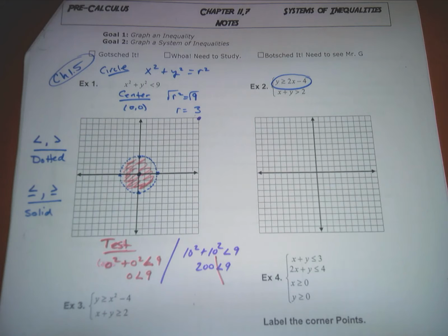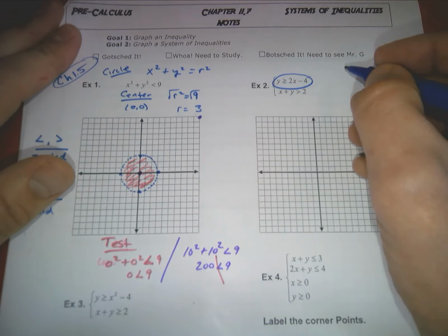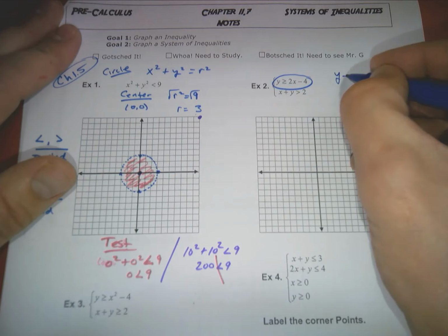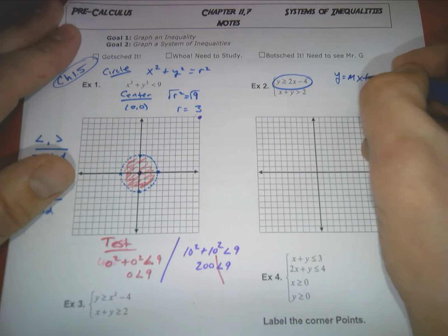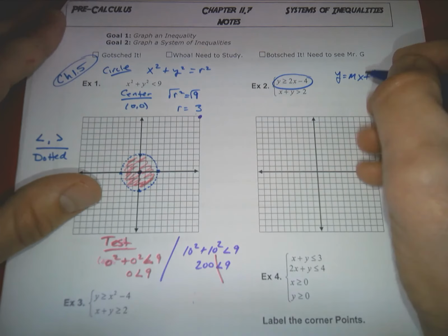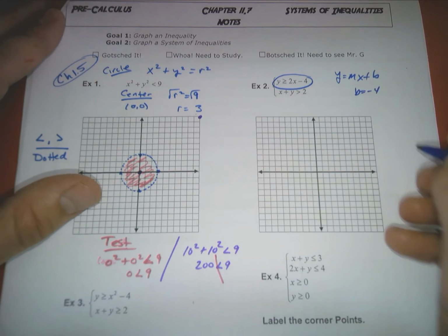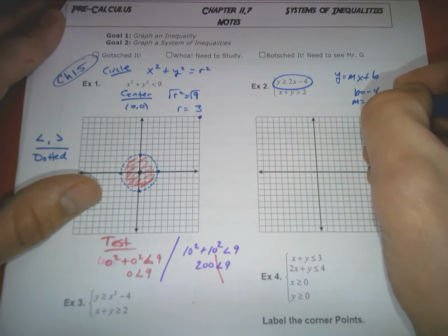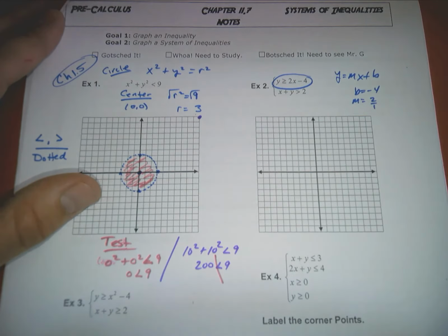It is a line. Very good. This is again in y equals mx plus b. b is -4, and m is 2, or think 2 over 1.